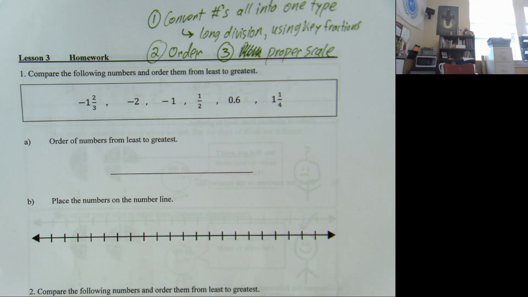How would you like me to scale this? What numbers do you want me to put on these tick marks? I could go by ones, I could go by halves. Okay, if I go by 1, it's going to be -1, -2, -3. The least number is -2, so I don't have to go any further. Over this way, I'm going to have 1, 2. My biggest number is 1.25, so I don't need to go anywhere else here. Now I just need to fit all of these numbers in between.